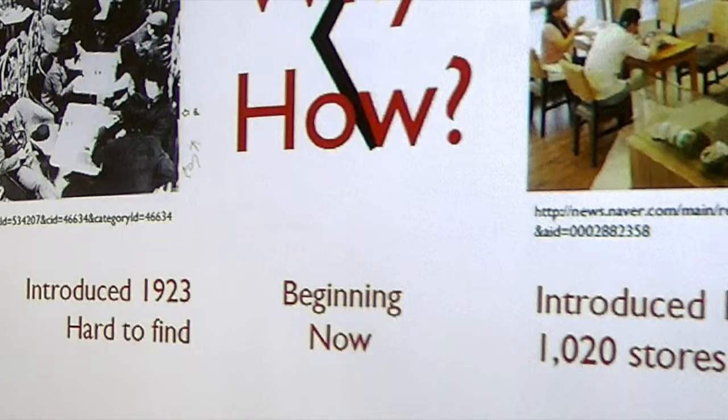But Tabang was introduced in 1923. Long before, I think a French visitor opened a cafe in Seoul and introduced it to our emperor. But in 1923, a business was started, and that first business was operated by Japanese, because the Japanese occupied Korea. But now it's hard to find.